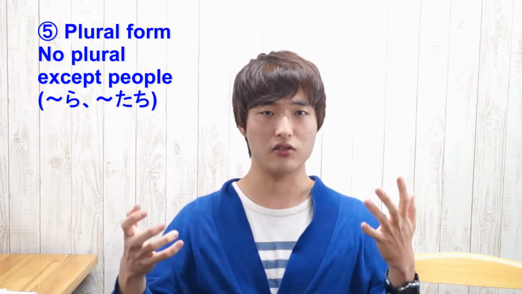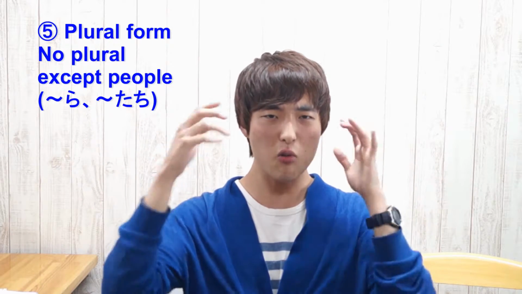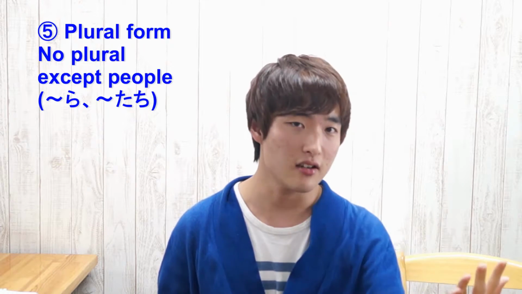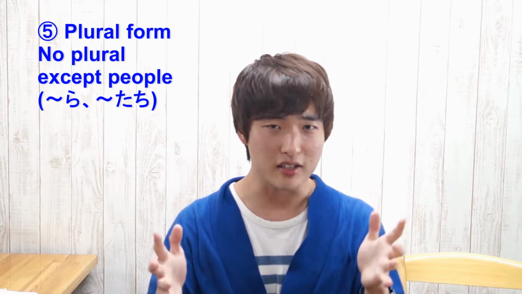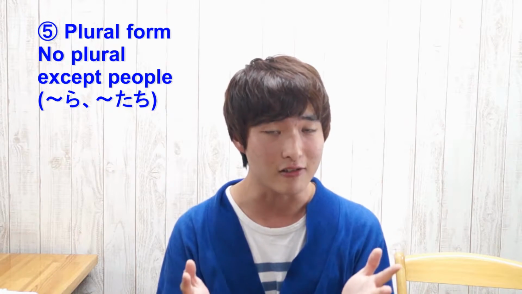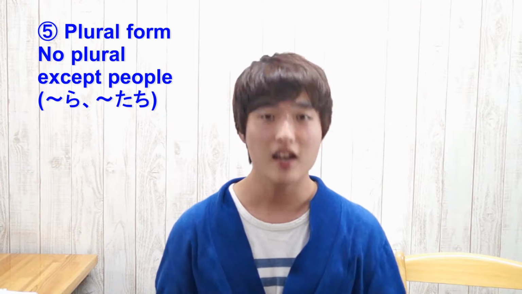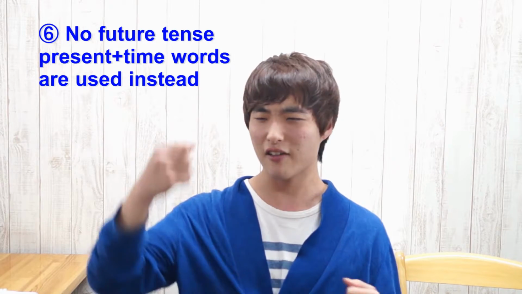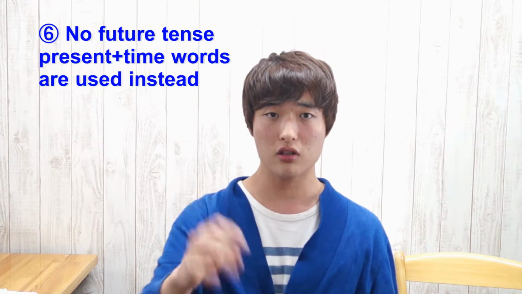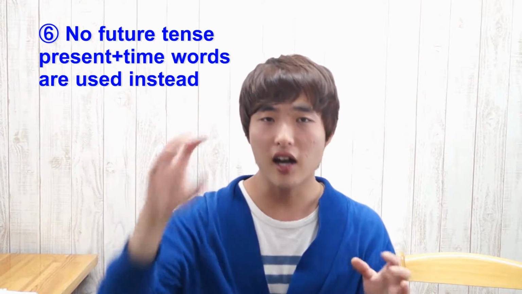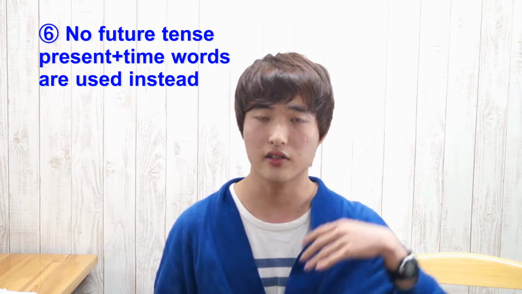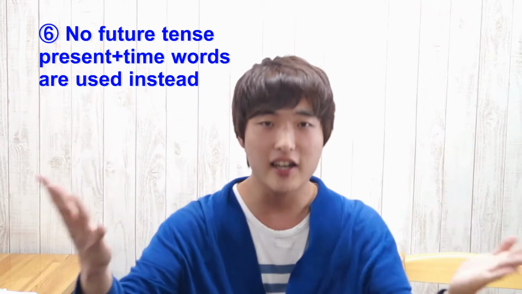Fifth is Japanese doesn't have plural forms. What? Now for people, you'll have to add da or tachi after the nouns, but for objects, you don't have these. So, might be difficult, but you'll have to figure this out according to the context. And sixth is Japanese doesn't have future tenses. Yes, it is, because Japanese uses present tense plus time reference words such as tomorrow, next week, next month, next Friday, and so on.